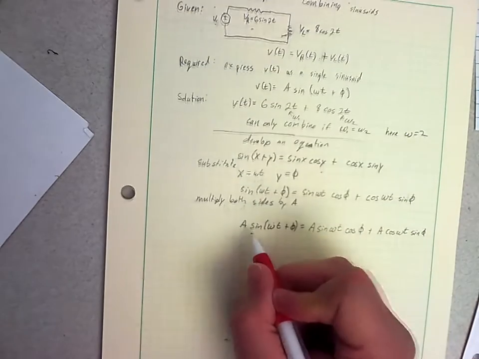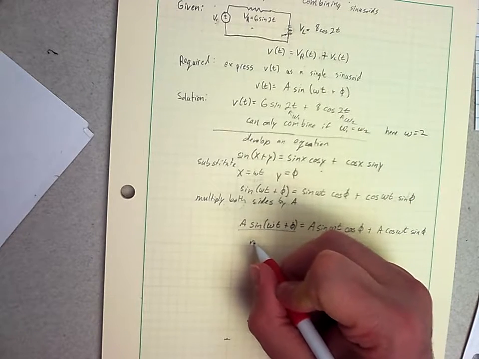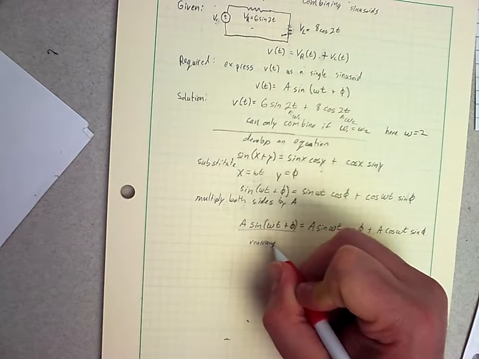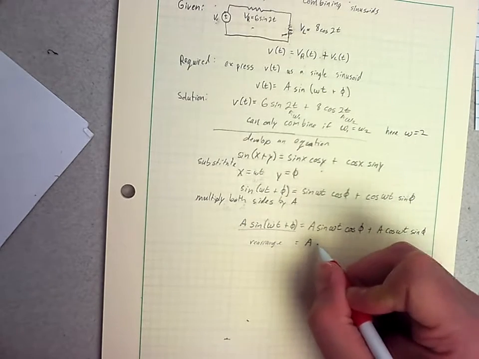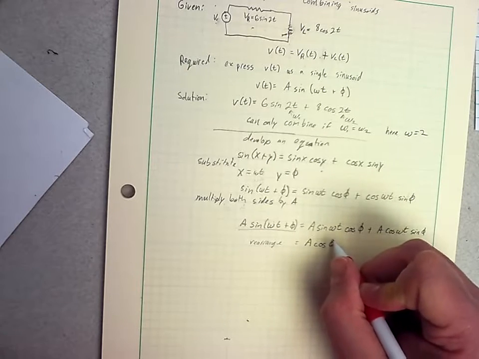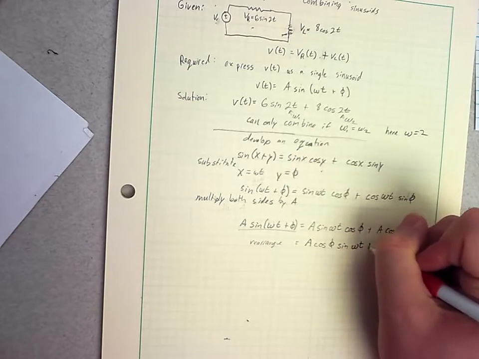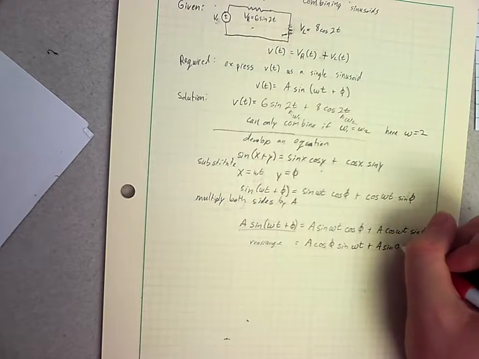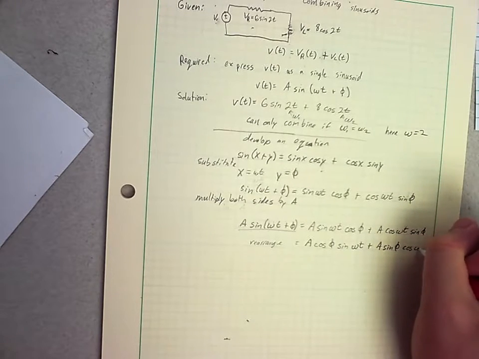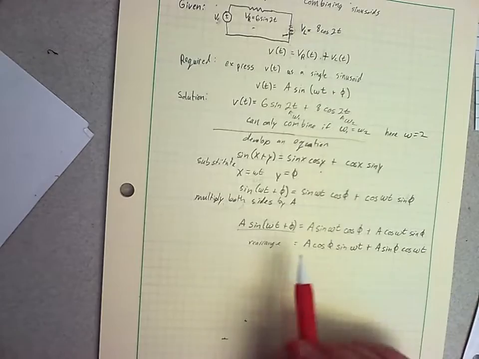So now I've got what I want over here. I'm going to just rearrange. So if I rearrange this, I have A times cosine of phi times sine omega t plus A times the sine of phi times cosine omega t. So now I have an equation that kind of looks like what I want.